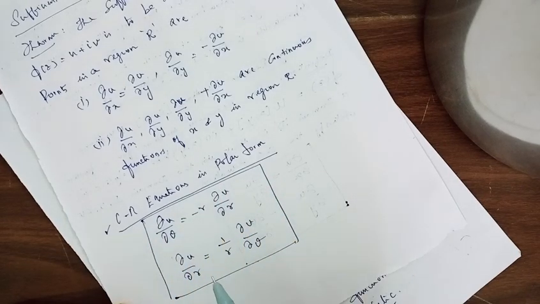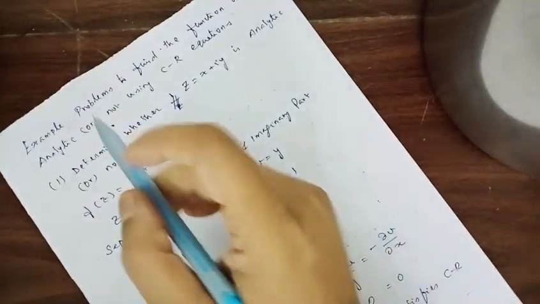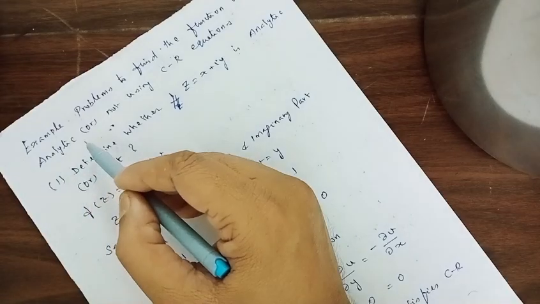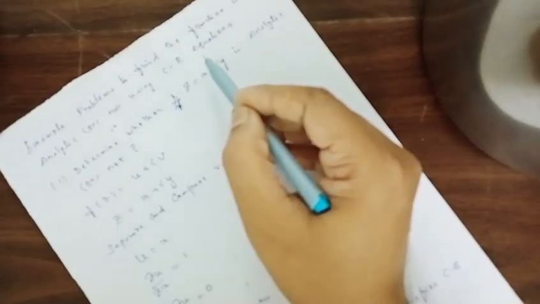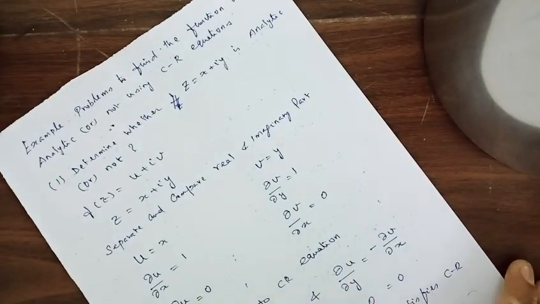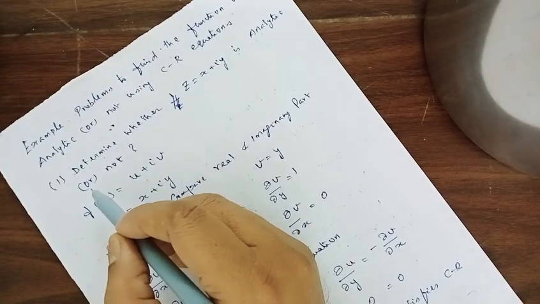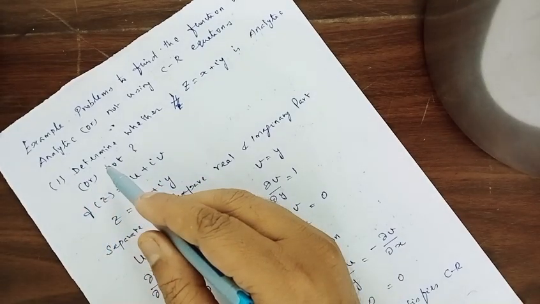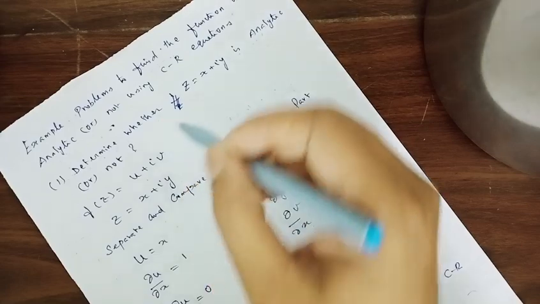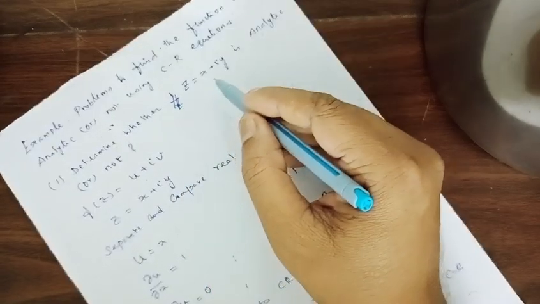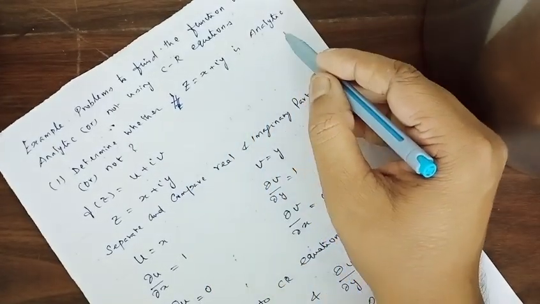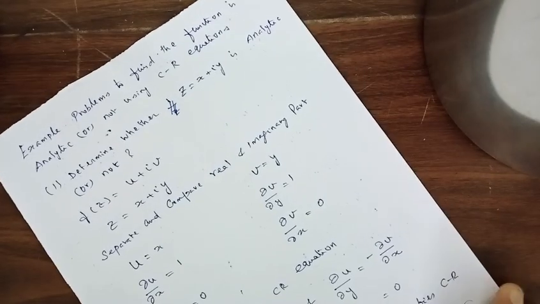Now we will see some example problems to find whether the function is analytic or not using CR equations. Now we will see the first problem. Determine whether the function f of z equal to x plus iy is analytic or not.